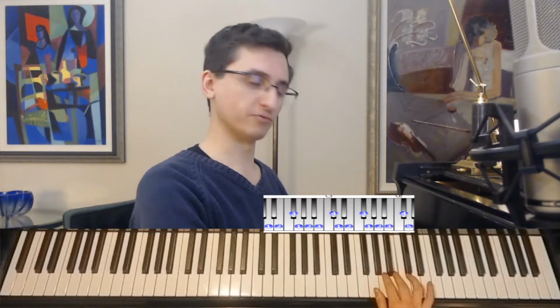Next up is D major. D major has 2 sharps, F sharp and C sharp. And we're going to begin on our first finger. For the right hand, we have 1, 2, 3, cross under, 1, 2, 3, 4, cross again, 1, 2, 3, 1, 2, 3, 4, and we'll end on 5. Going down, 4, 3, 2, 1, 3, 2, 1, 4, 3, 2, 1, 3, 2, 1.